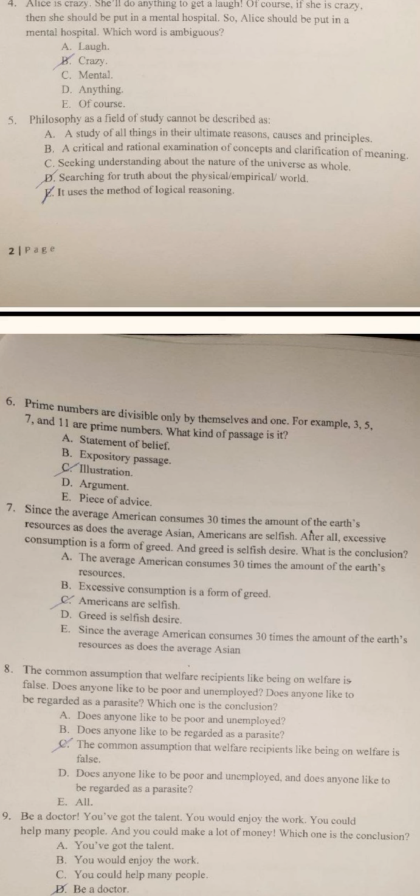causes, and the principles. Okay, as you know, philosophy is a broad and comprehensive field of study that explores fundamental questions about knowledge, existence, ethics, logic, language, and the various aspects of human experience. But it does not aim to study all things in an exhaustive manner, okay?